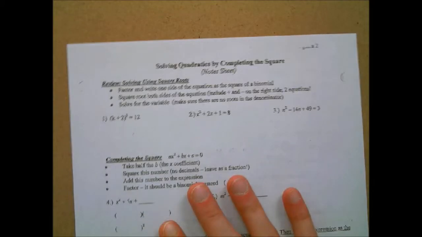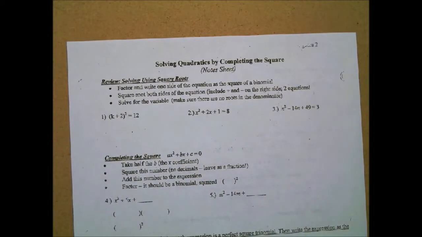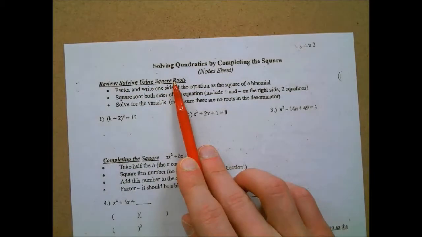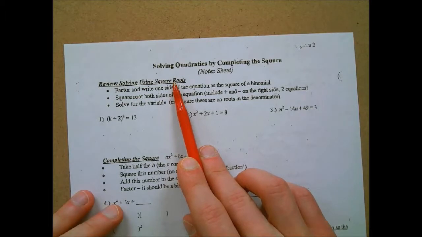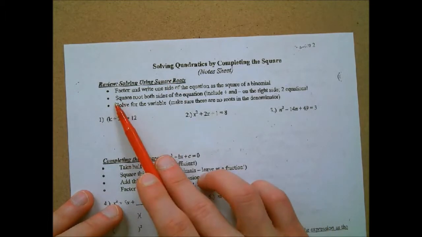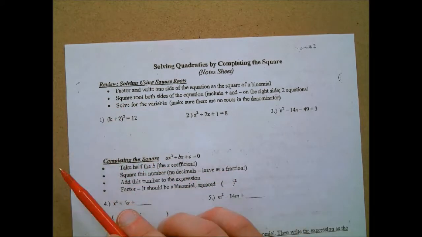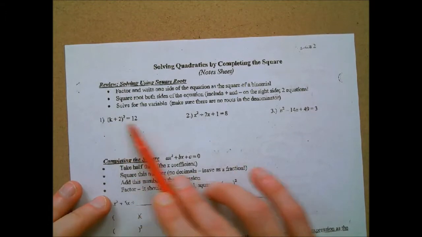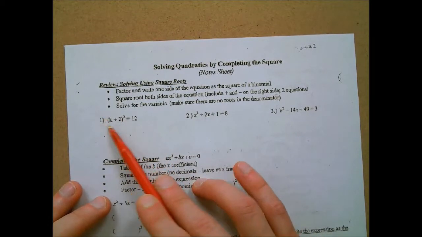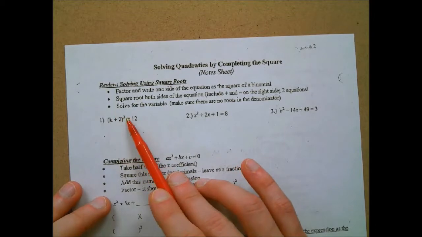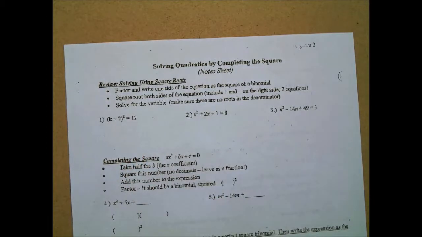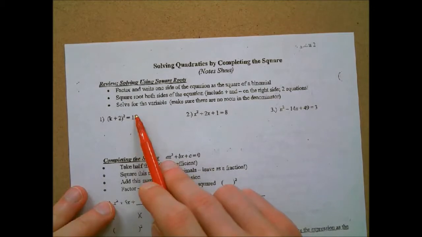Okay? So, let's review real quick how we solve using square roots. All right, we're going to forget these bullet points right here. So here's an equation. You'll notice on this left-hand side we have a perfect square, don't we? k plus 2 quantity squared equals 12. What should be our first step here to solve this equation?